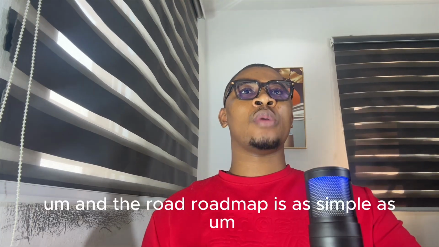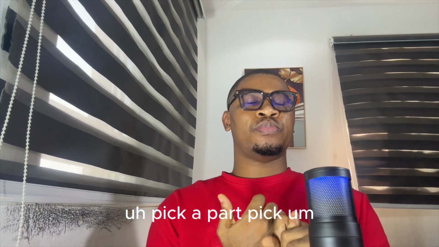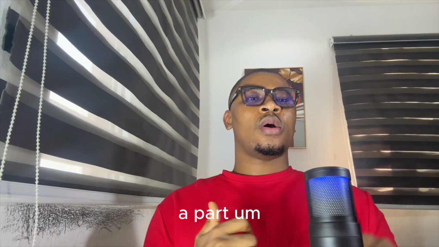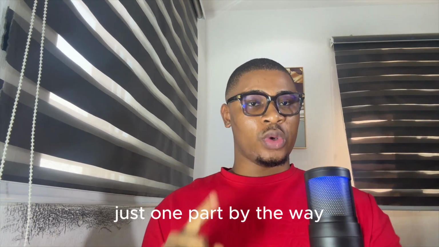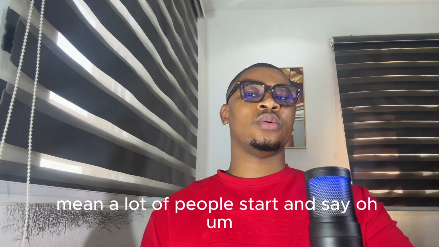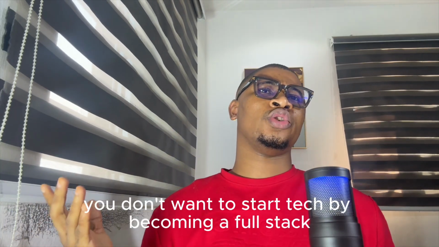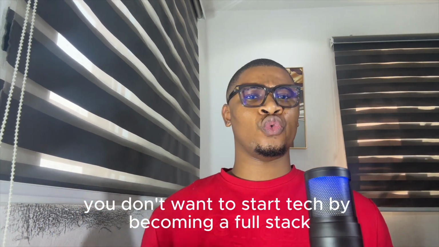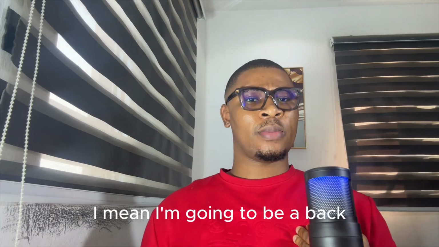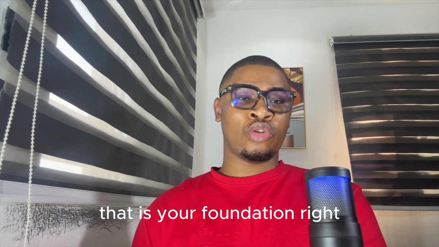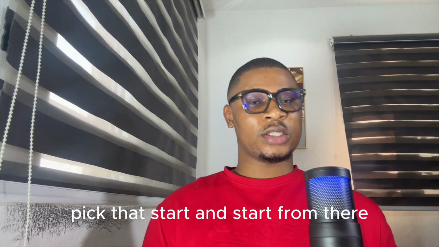And the roadmap is as simple as: pick a part. Just one part, by the way. A lot of people start and say, "I want to..." You don't want to start tech by becoming a full stack. I mean, "I want to be a backend developer." That is your foundation, right? Pick that and start from there.